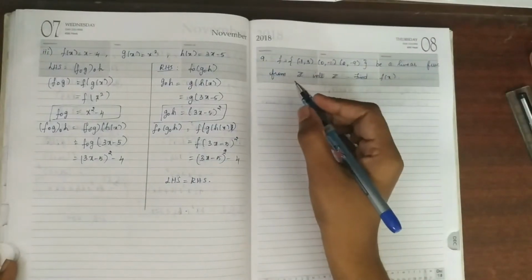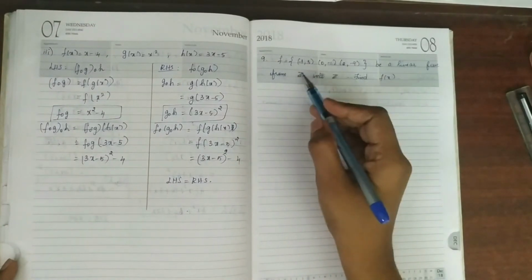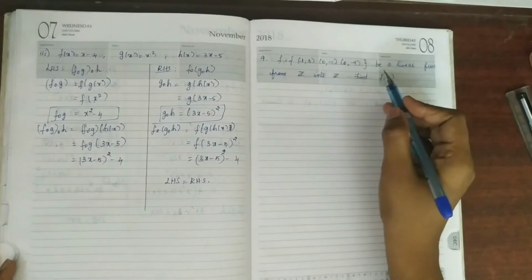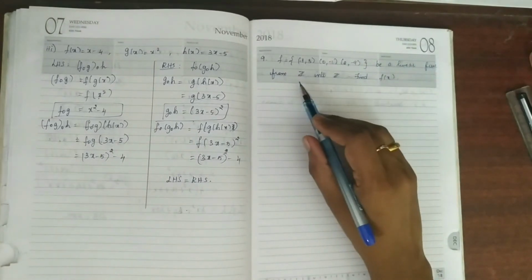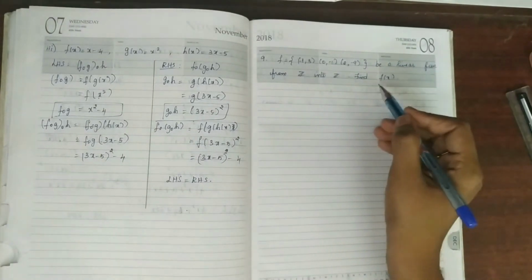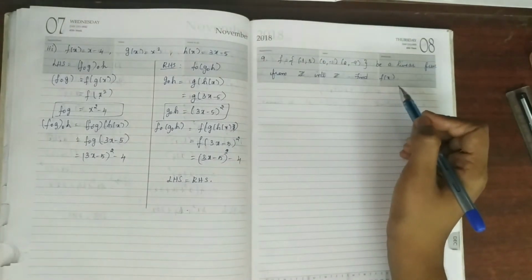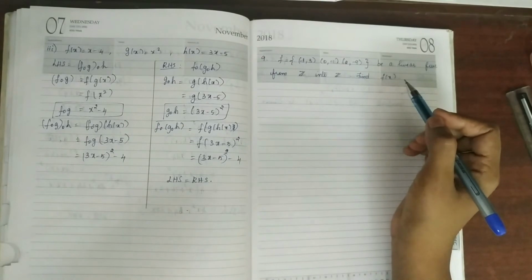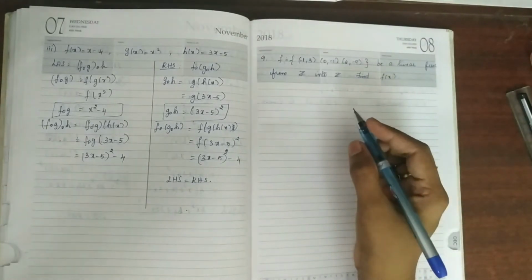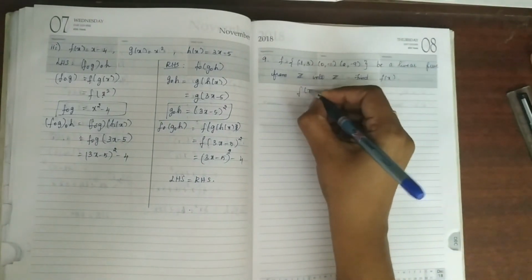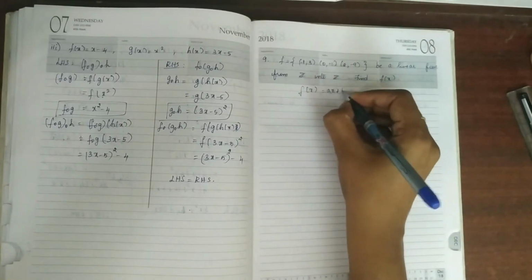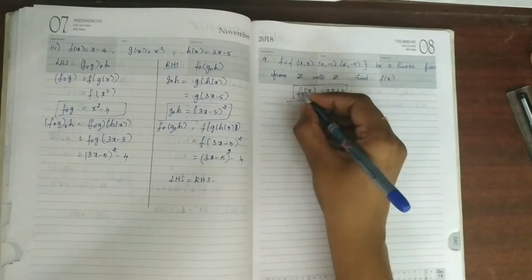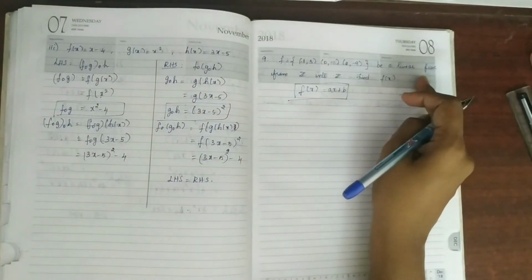Now the ninth question: let f equal to {(-1, 3), (0, -1), (2, -9)} be a linear function from Z into Z. You have to find f of x. Now how do we find a linear function? Linear function means the highest degree is 1, and the general equation of a linear function is f of x is equal to ax plus b. So this is the general equation of a linear function.